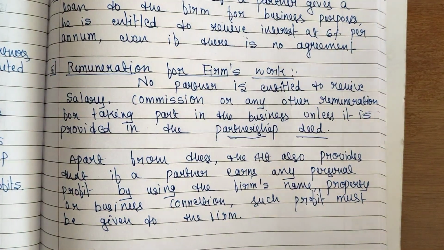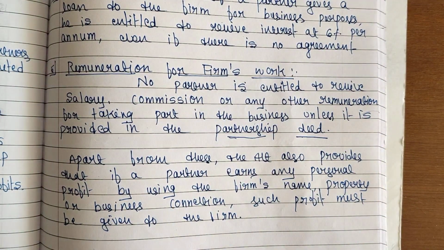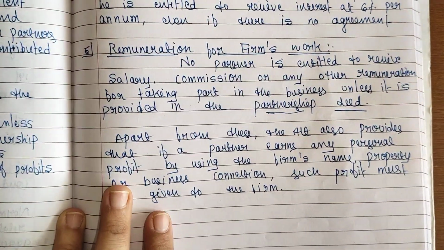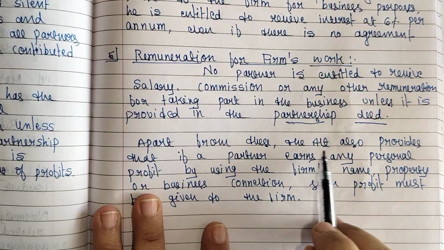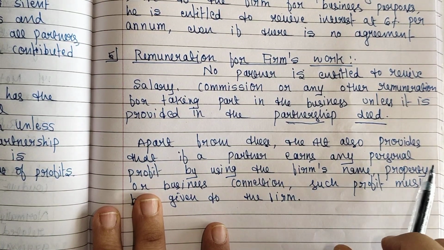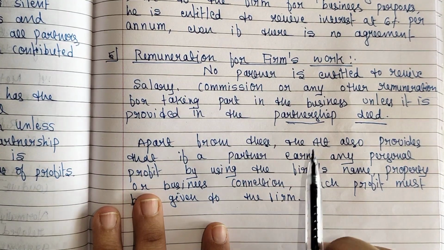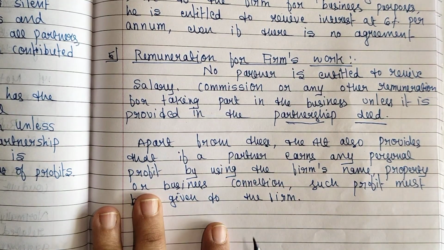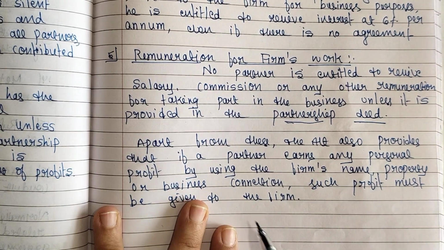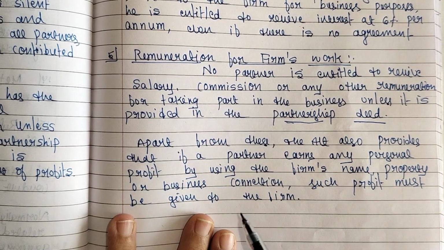Now see, apart from these, the Act also provides that if a partner earns any personal profit by using the firm's name, property or business connection, such profit must be given to the firm.